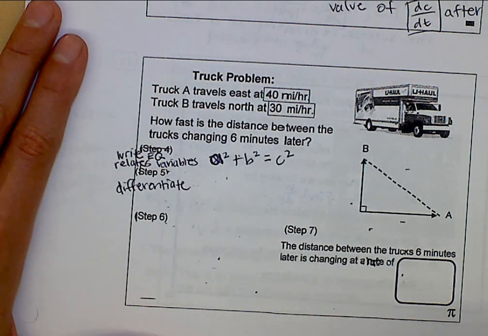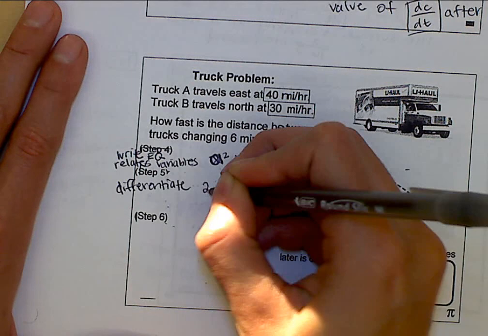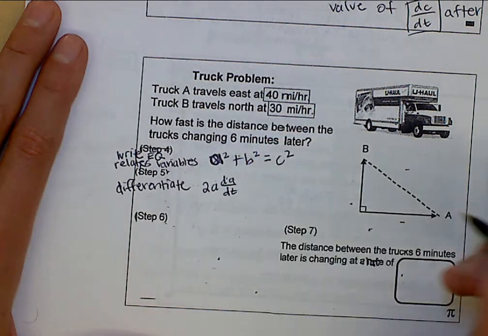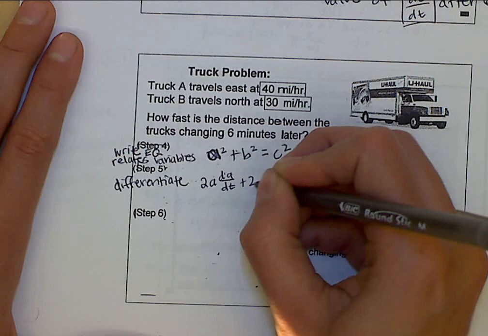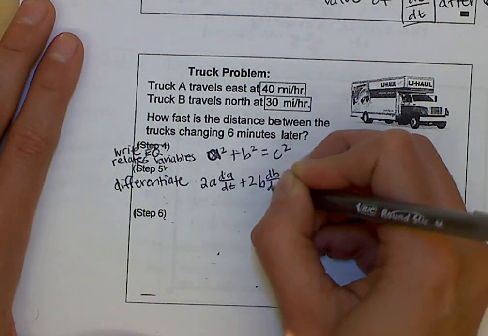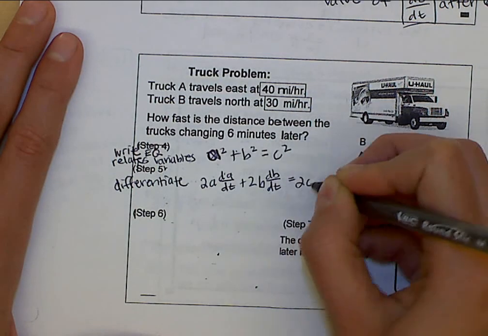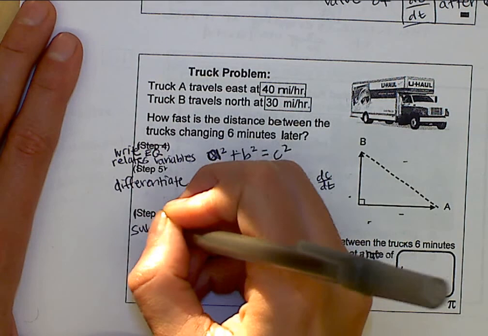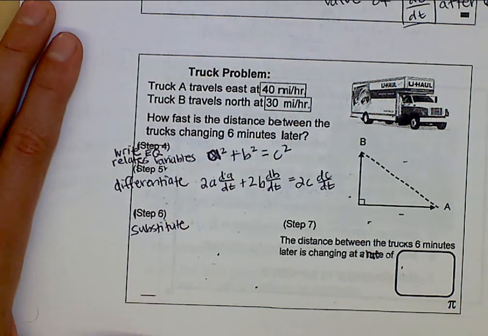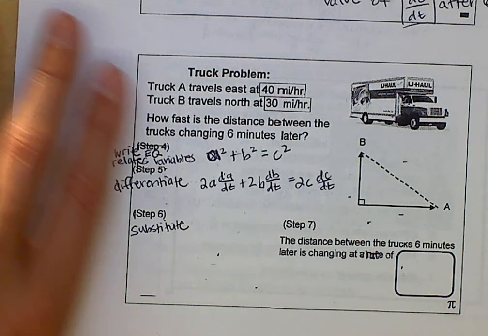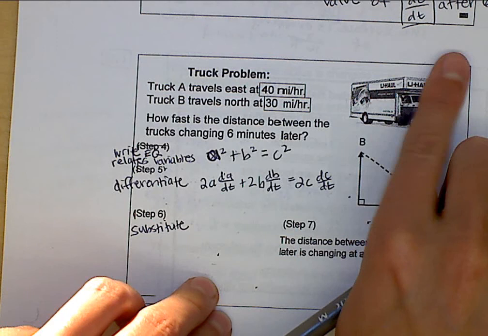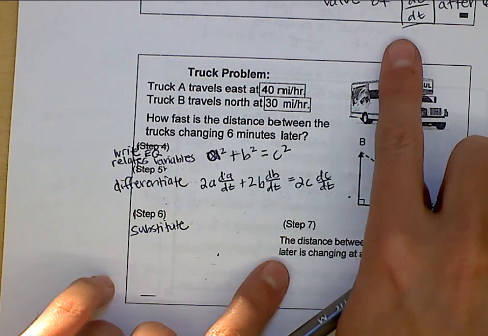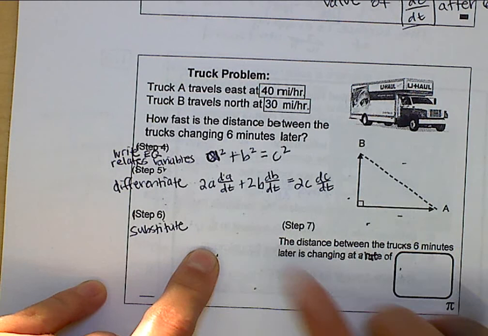Okay. The derivative of this will be 2A dA/dt plus 2B dB/dt equals 2C dC/dt. And step 6 is to substitute what you know in. So go ahead and look up at your known values. Don't look at me. You know all the values. Substitute everything that you know in here.